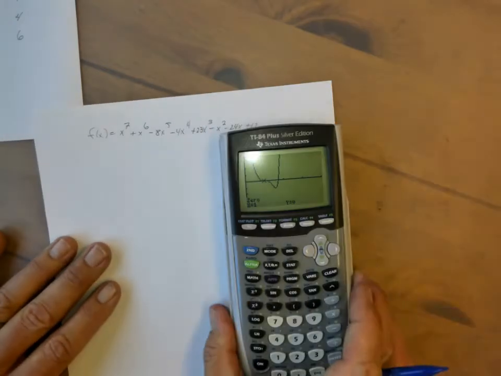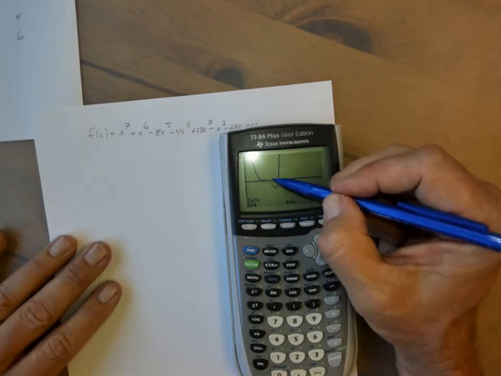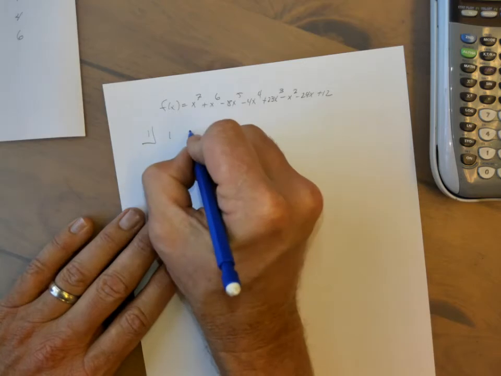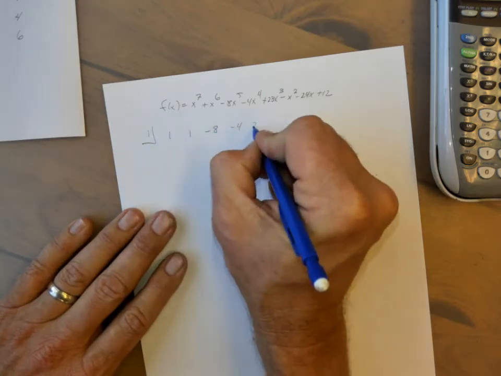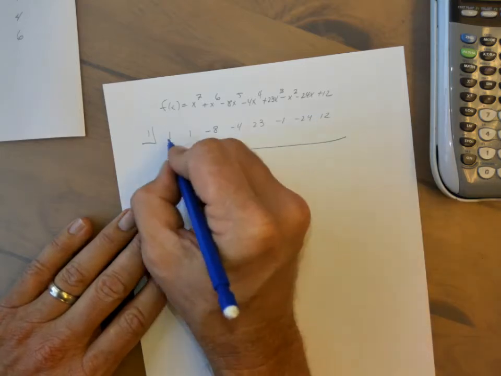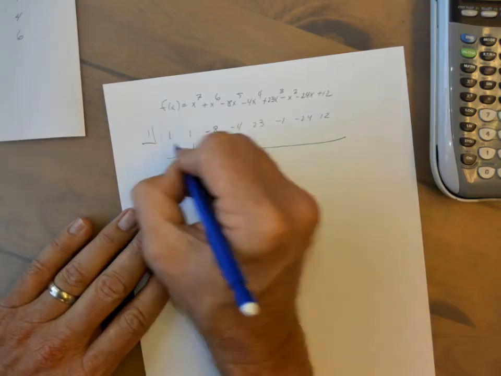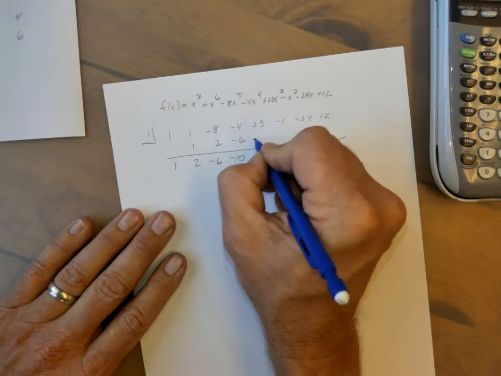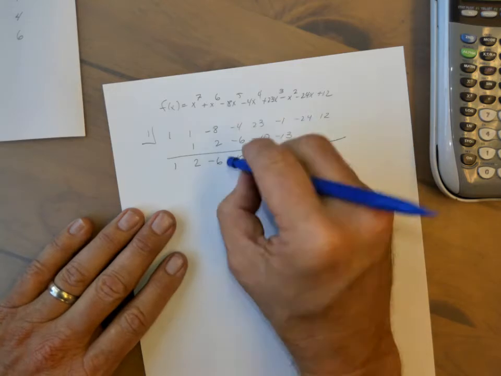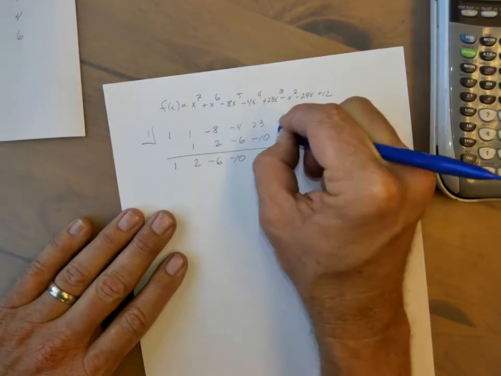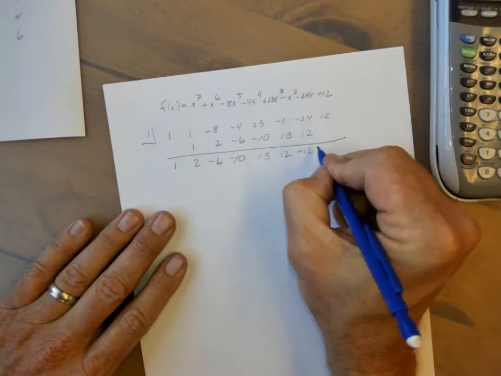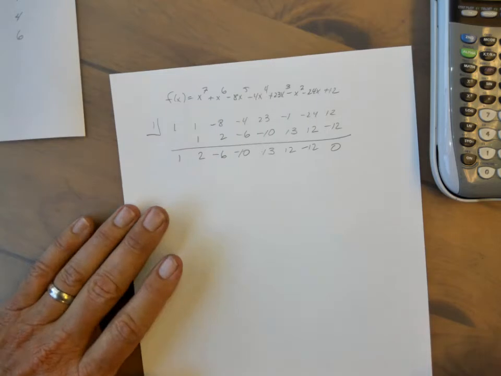Okay, so again, it looks like 1 is a triple root based on that S curve there. So what I'm going to do is synthetic division, and I'm going to try it 3 times and see what happens. So 1, 1, that's 2, 2, -6, -6, -10, -13. Oh, that should have been +13. Going a little too quick there. So that gets us to 12, 12, -12, -12, 0. Sure enough.